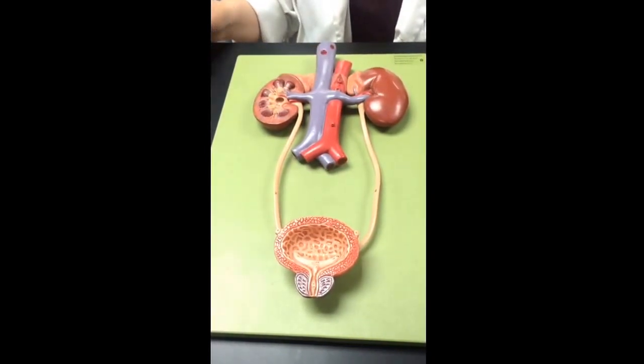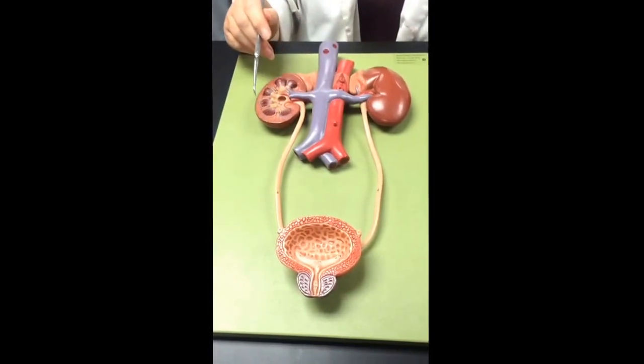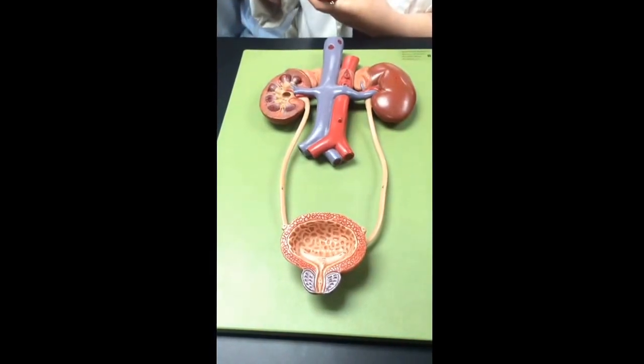The renal cortex. That's that whole back part. Typically, in life, it's a little more, not quite so pale. A little more like that, hers is.